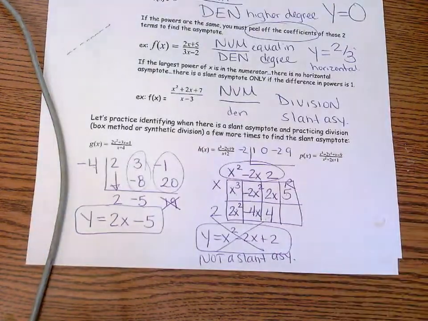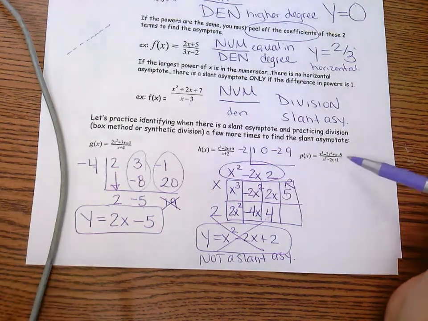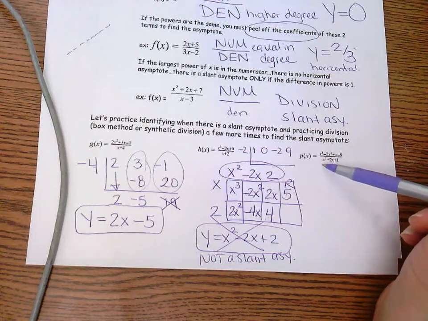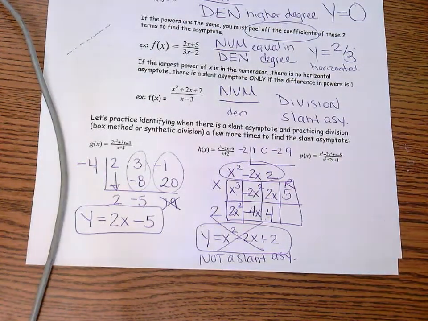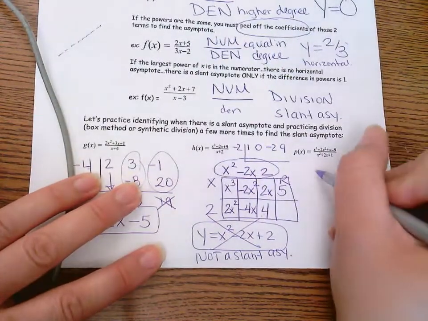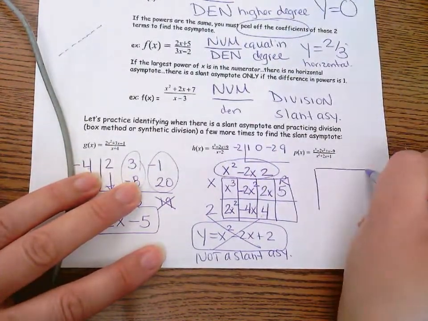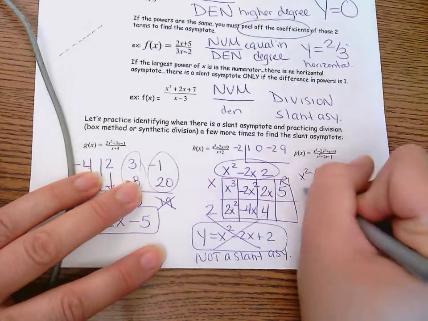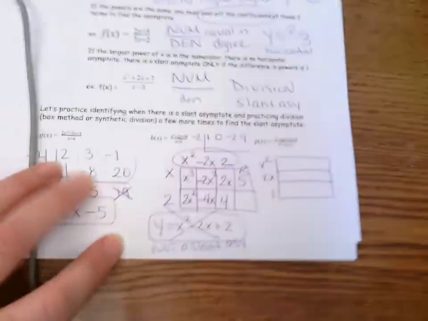All right, so this last one I didn't leave enough room for. And here's the case when you can't use synthetic division because your denominator is a quadratic. So we're all going to have to practice our box method on this last one. Hope I don't run out of room here. So I've got 3 terms, x squared plus 2x plus 1.